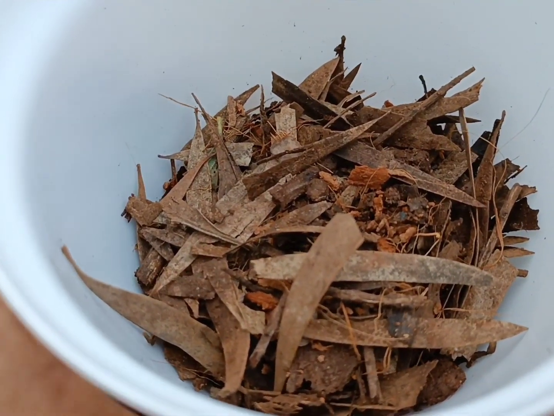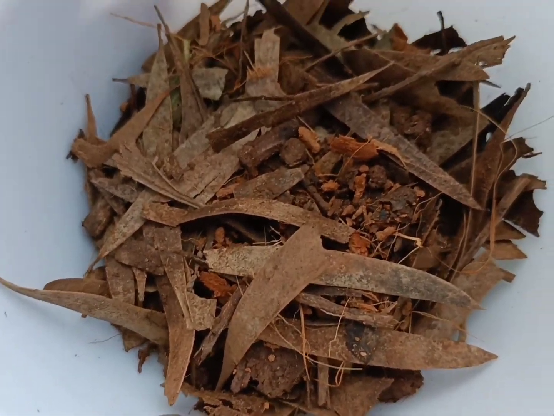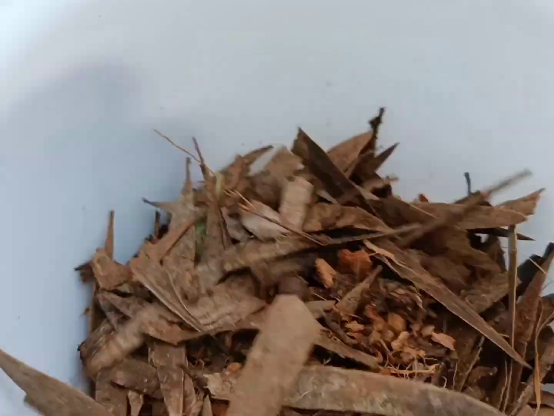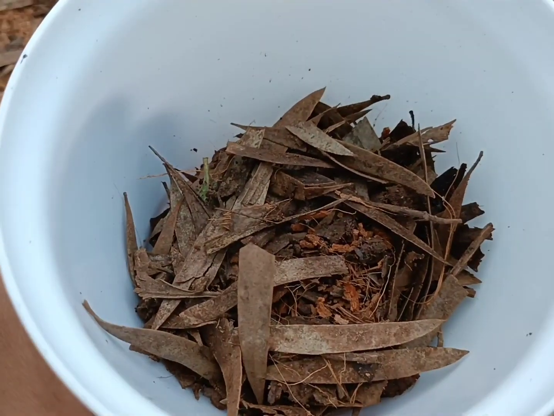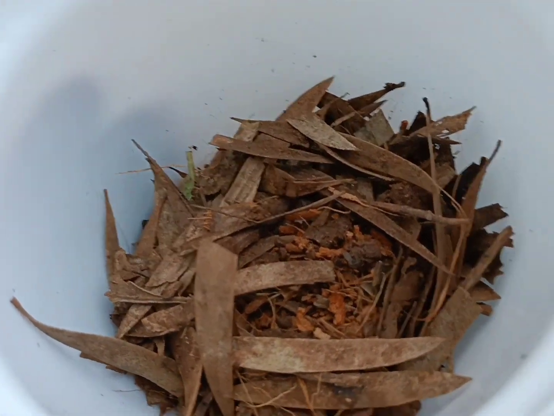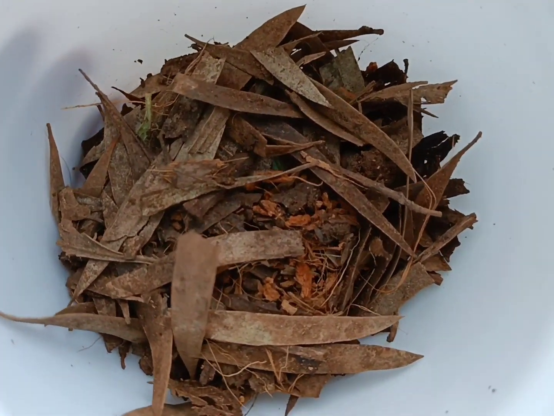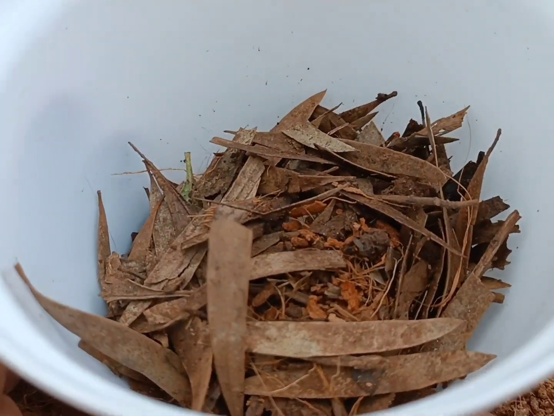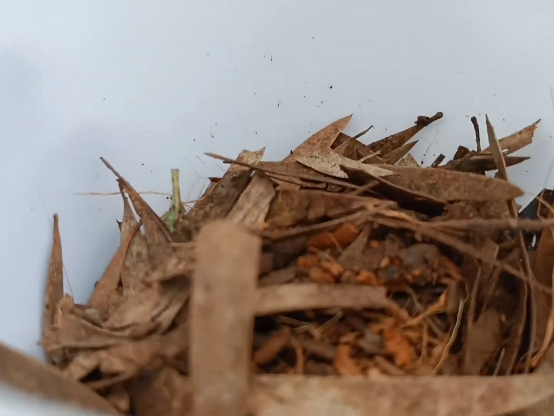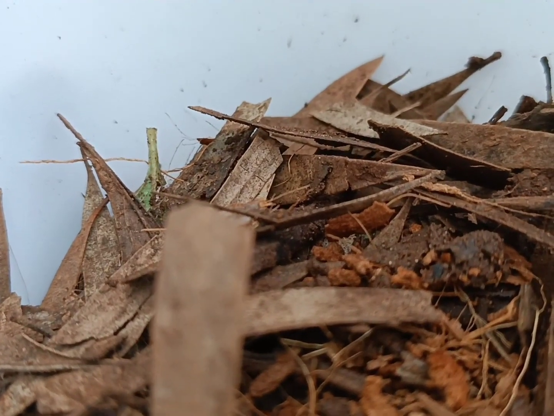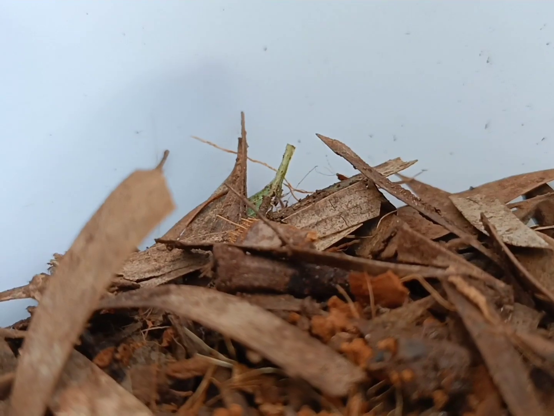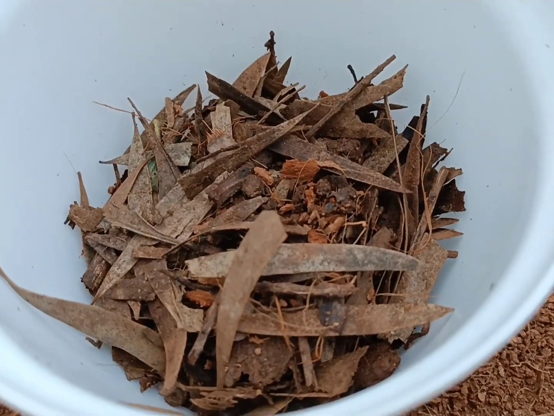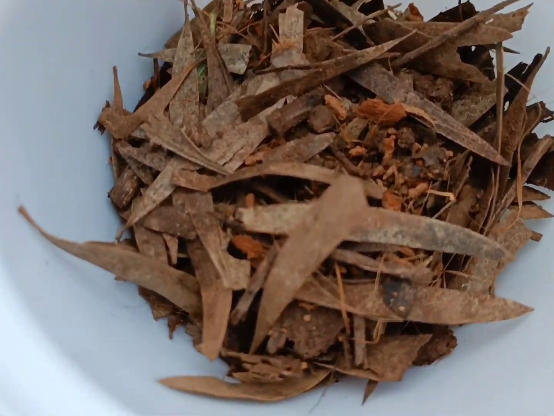Next, let us see about leaf mold. So, leaf mold is nothing but decomposed leaves. These add valuable organic matter to the soil. They make the soil more fertile and rich. But leaf mold retains water. This can be avoided when we are preparing soil for succulents or cactus or a well draining soil. When we prepare such soils, we can avoid using leaf mold.